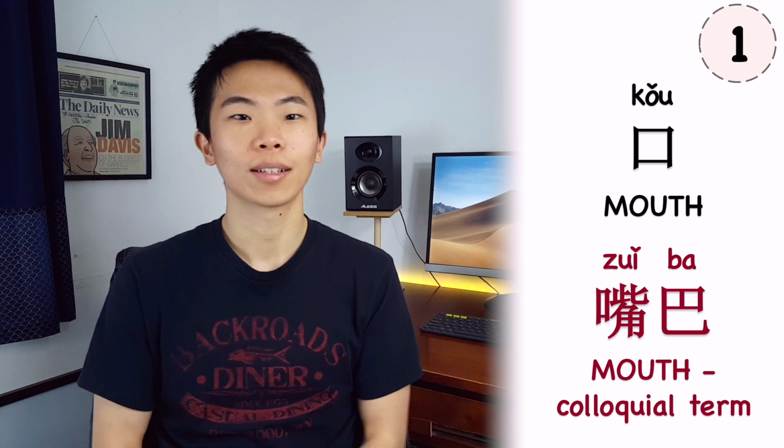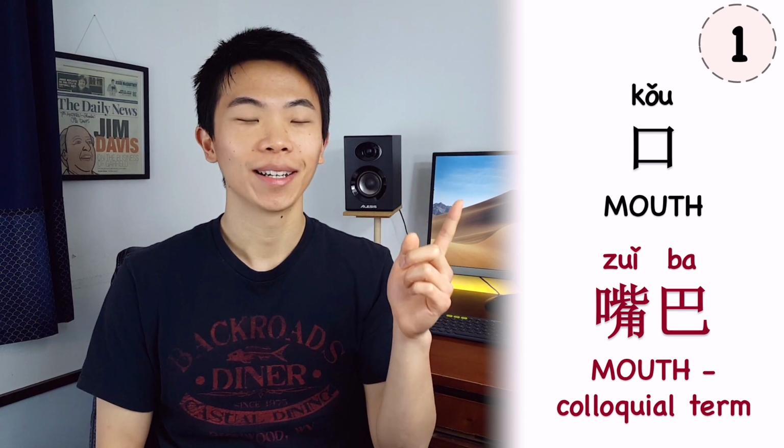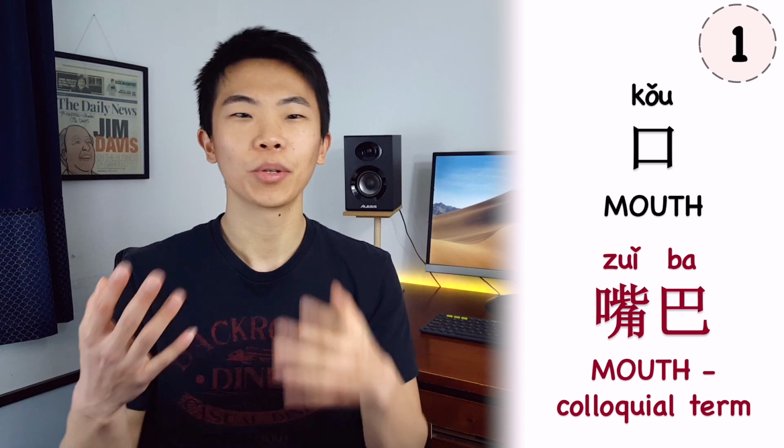But you notice that the character 嘴 also has 口 as a radical. On the left side, you'll see the little square. And this is a pattern you'll see in a lot of other characters too, where characters that have something to do with your mouth, like a lot of sounds, will have the character 口 as a radical, and you'll see it on the left side of the character.